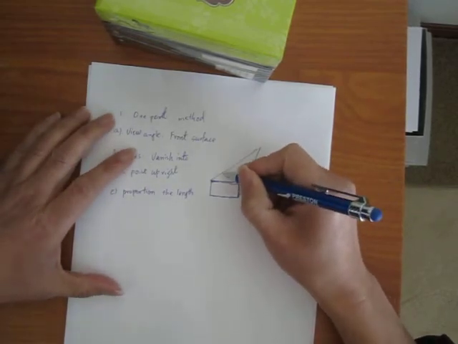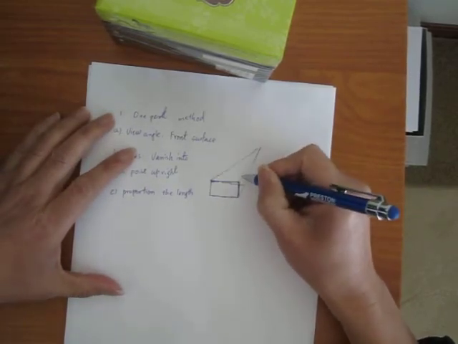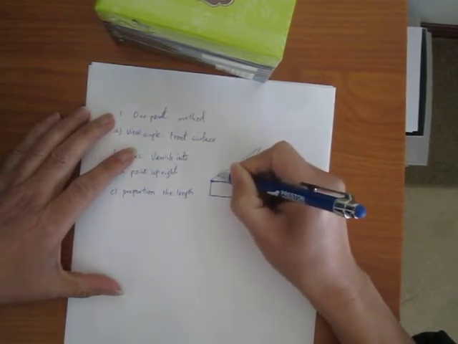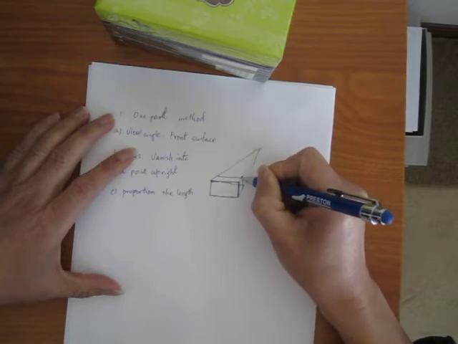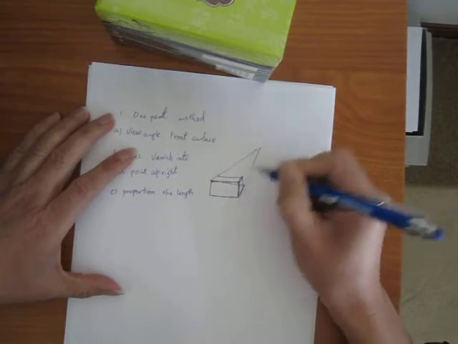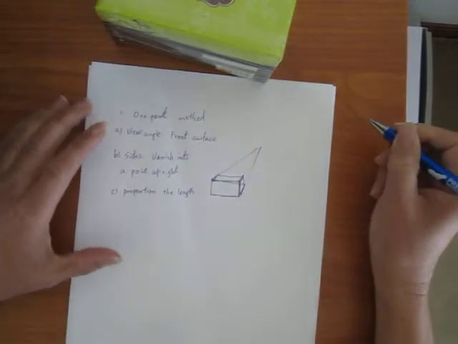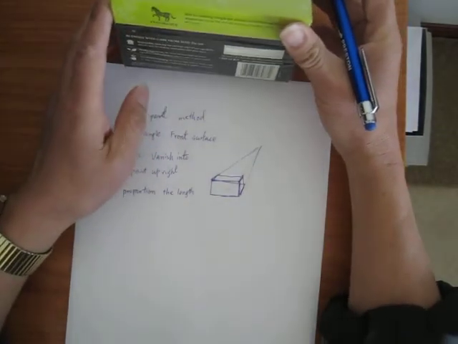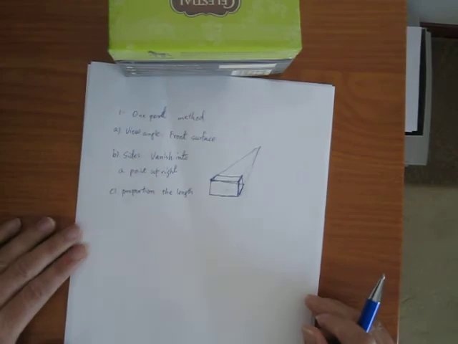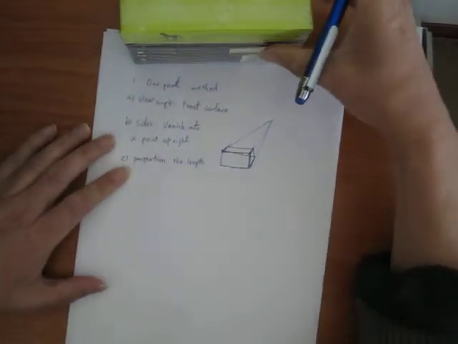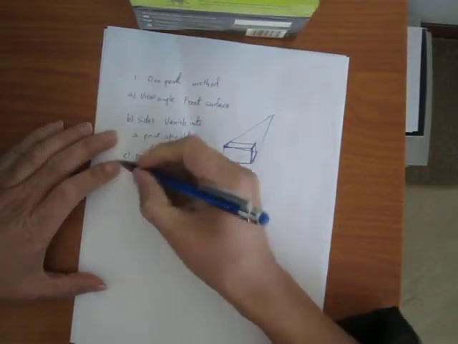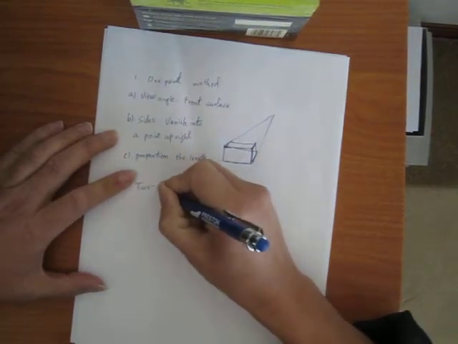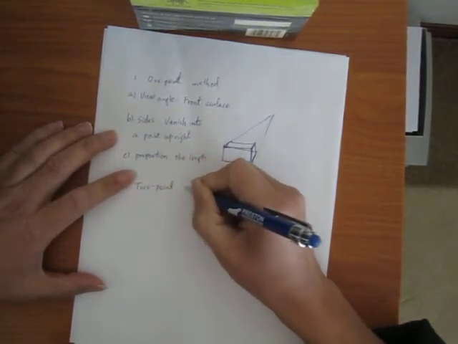Now, let's say that's my length here. I proportion the length, so I'm going to draw this, and that's my T box. So that's my T box here. So that's the one point method. The second method is what we call the 2-point method.